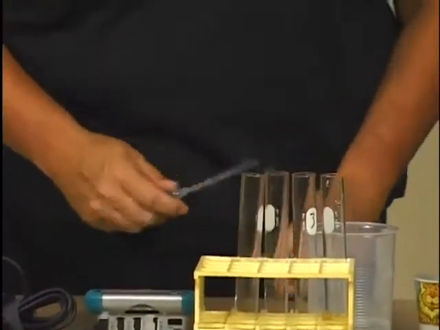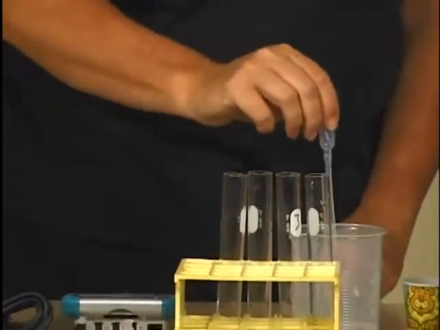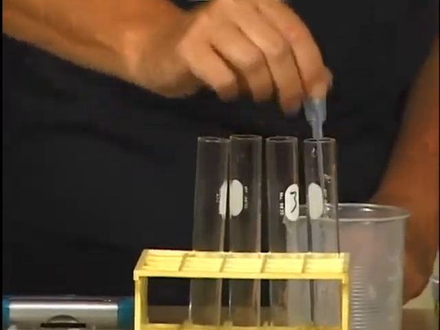Add 3 milliliters of water to each of the 4 test tubes in your test tube rack.